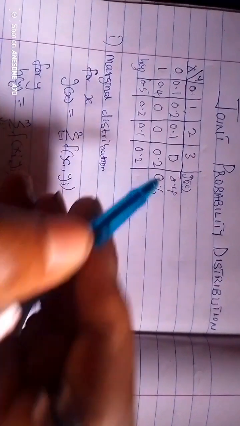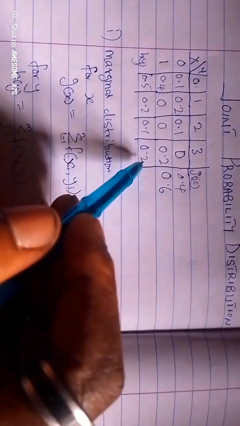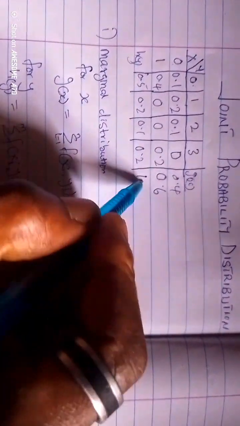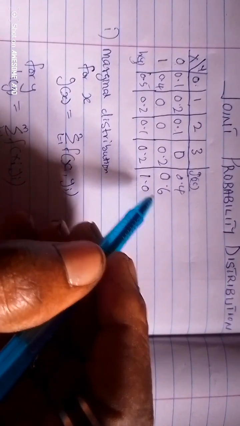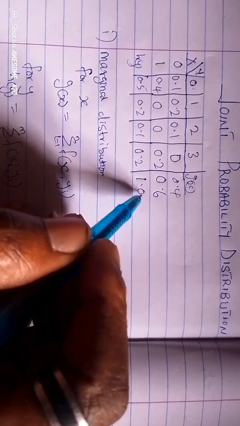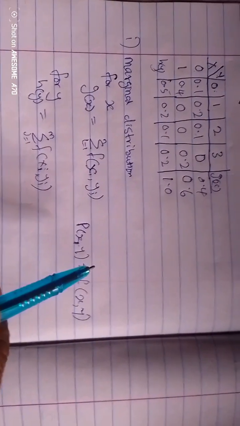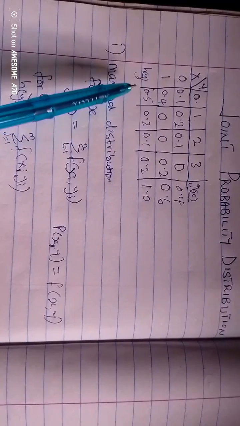Now what we are doing isn't wrong. So for the joint probability function, when you add this and you add this, they should be equivalent. So this plus this gives me 1.0, and this plus this plus this plus this also gives me this. So that means at this state I am correct. So the final answer is this. And don't forget that the joint probability distribution states a property: for p to be possible, p must lie between the range of 0 and 1.